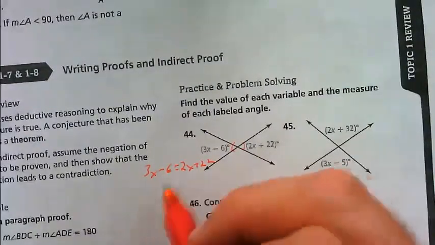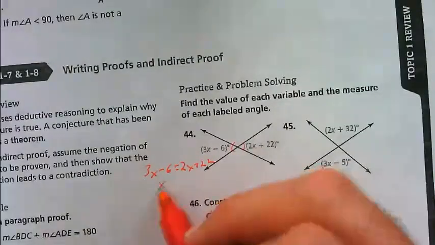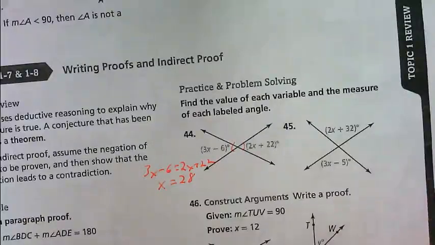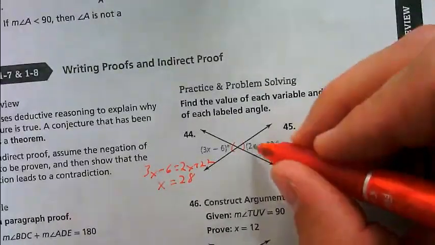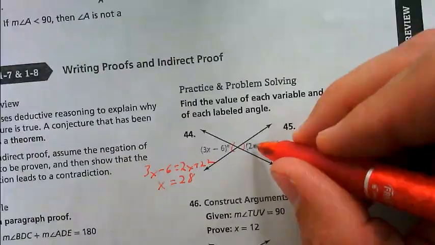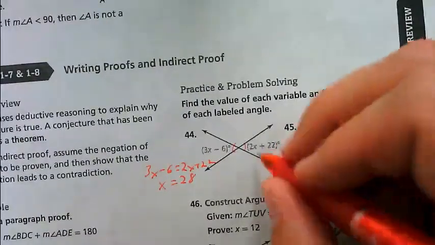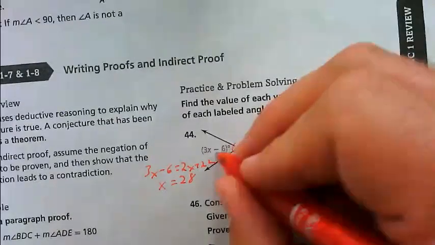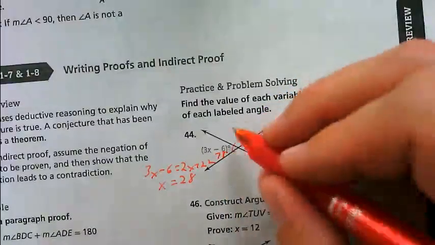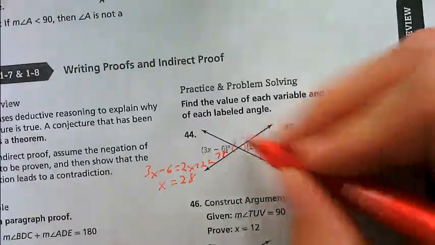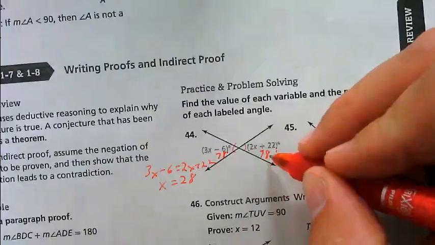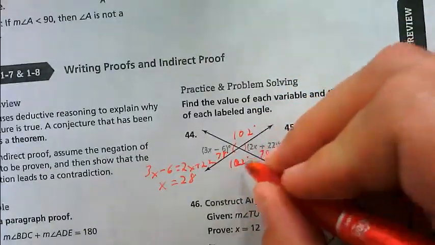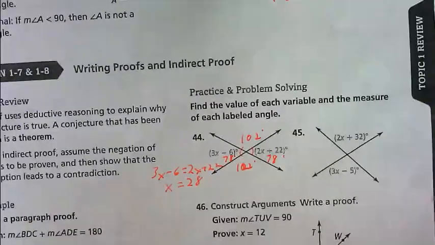So set these two equal. Subtract the 2x, you're left with x. Add the 6, you're left with 28. X is equal to 28. Now, we can plug it back in. 2x, so 2 times 28, that's going to be 56. 56 plus 22 is 78. So both of these should be 78 degrees. This one, well, these make a linear pair, so these have to add up to 180. So subtract that from 180, leaves us with 102. So both of these are 102, because these two are vertical angles and they have to be congruent.